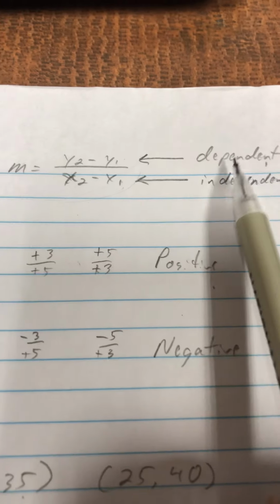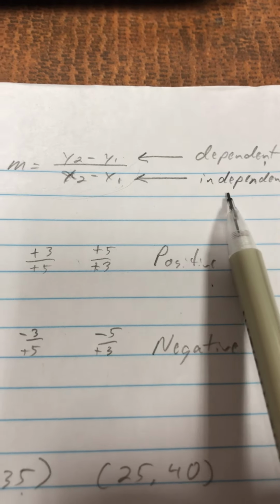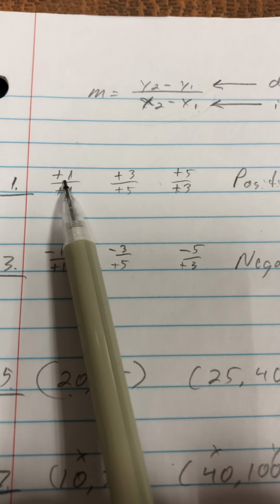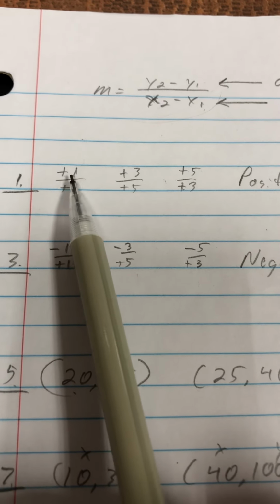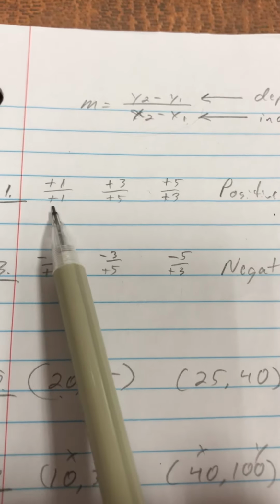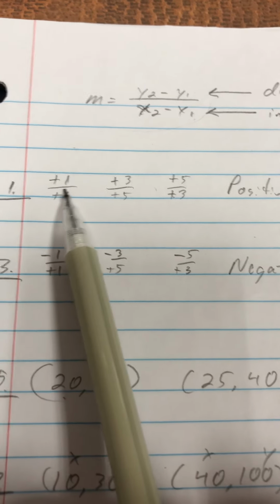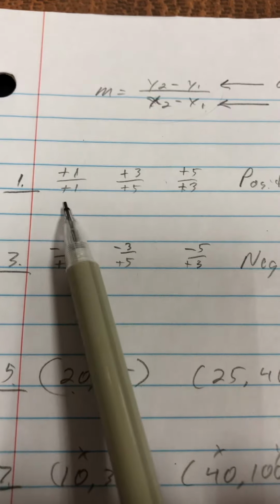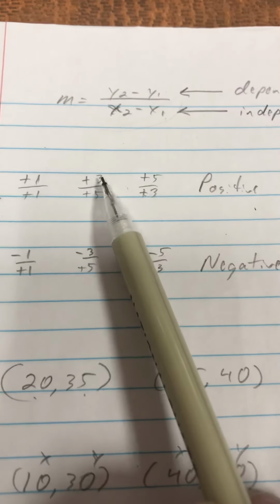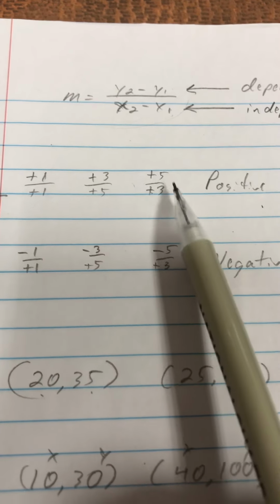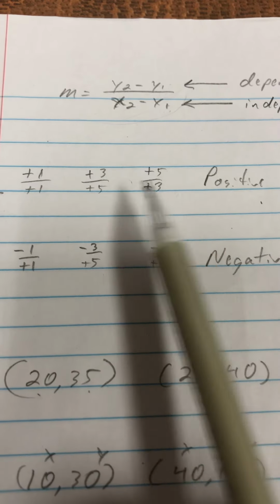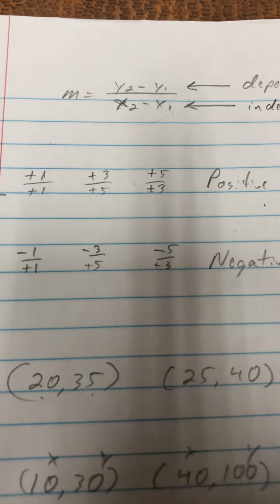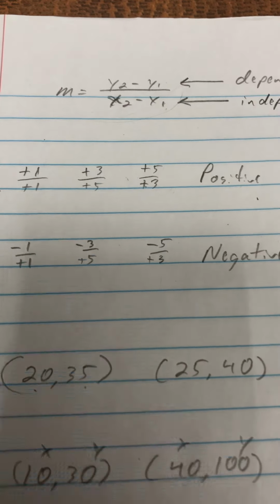So understanding that, you're dependent and independent, well, I have some examples here to try. Number one, I have the dependent and the independent, and I just started with 1 over 1. If they're both increasing, with one increasing a little bit more than the other, and vice versa, notice in all of these, they're all positive. So you're going to have a positive rate of change.